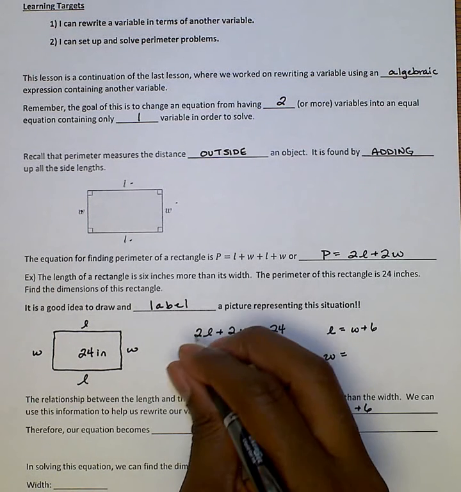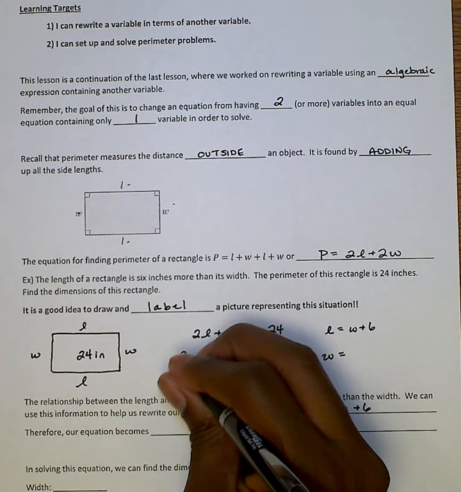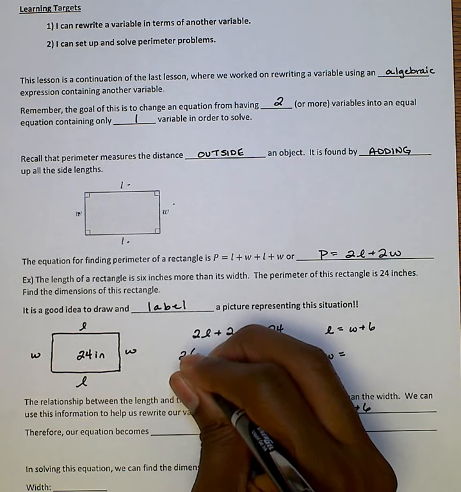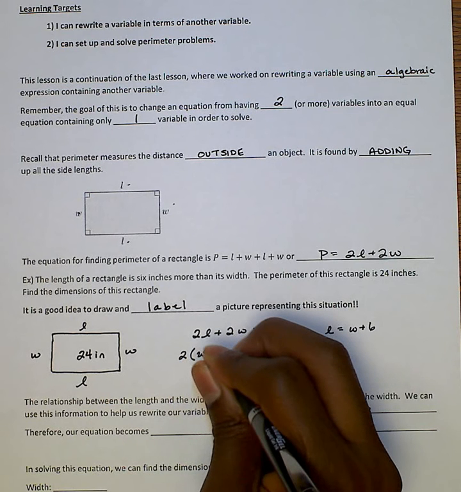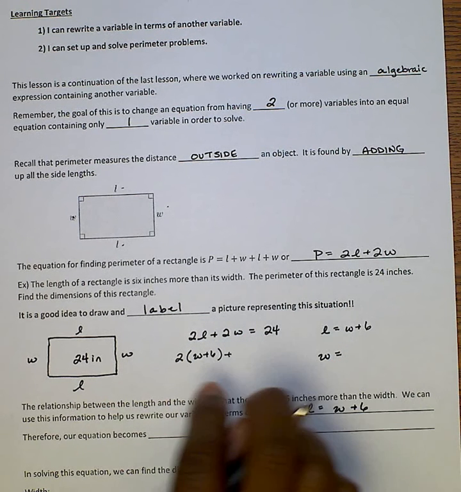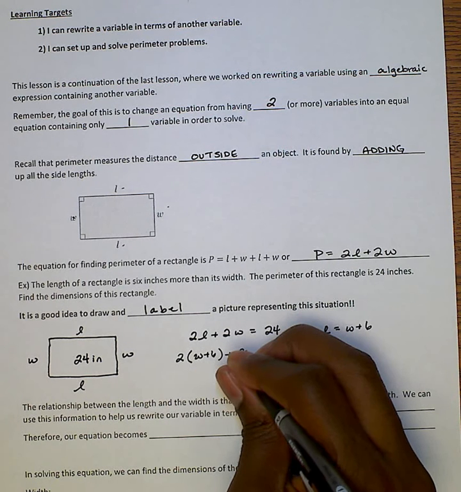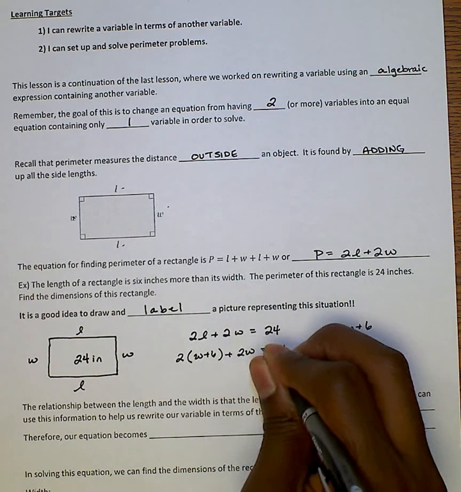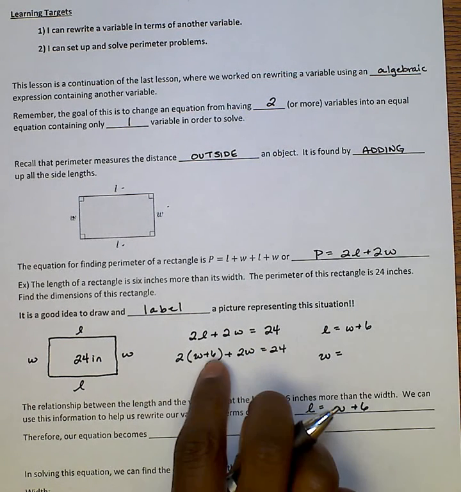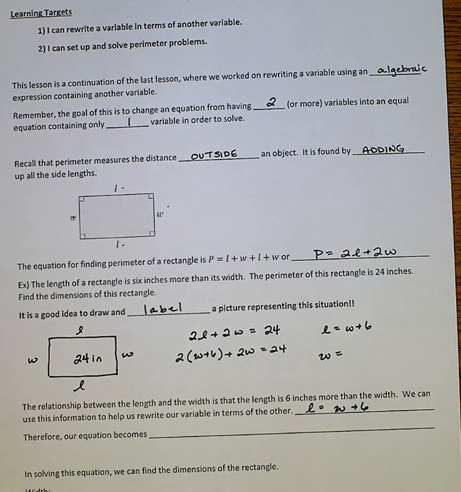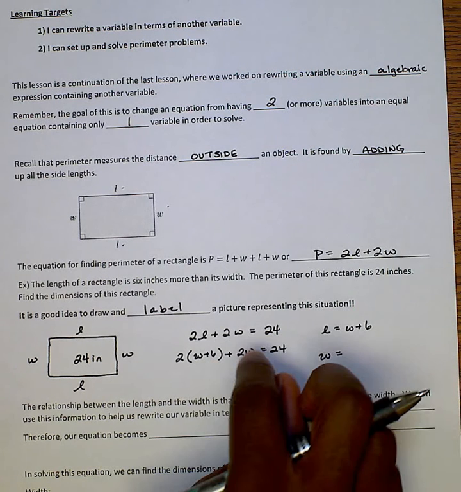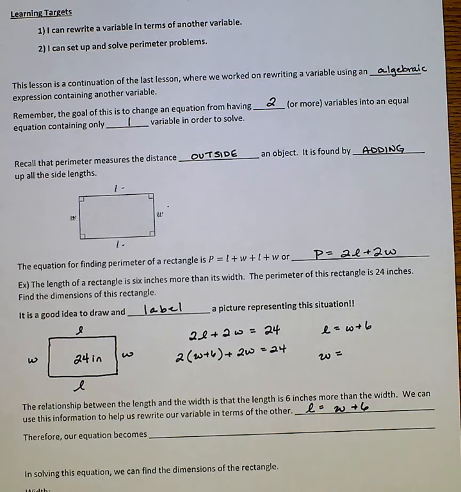If I do that up here, 2 times W plus 6, plus 2W, because that's the only thing that's changed in our equation. L's changed, but W is fine. And now we have an equation that we can solve. How do I know that I can solve this equation? Well, I have just one variable, W. It's written a couple times, but I only have one of them. And so I can solve that one.